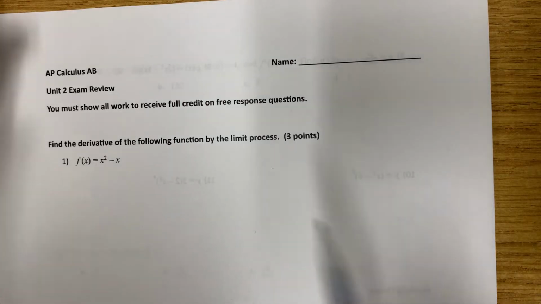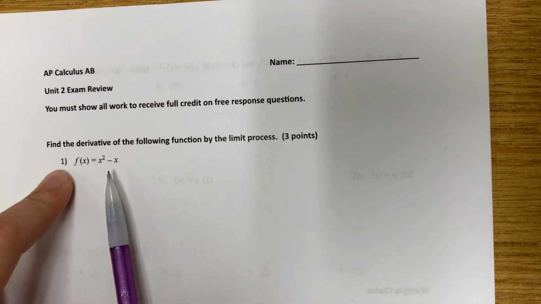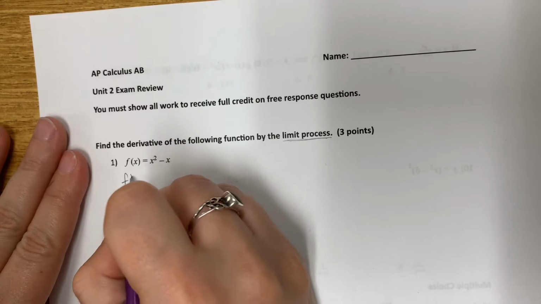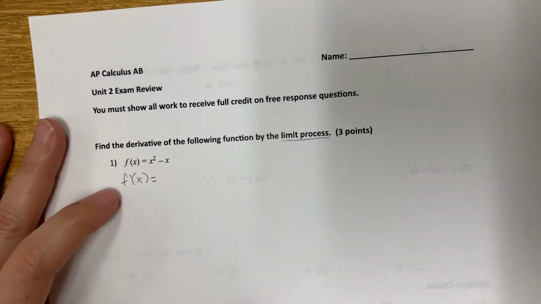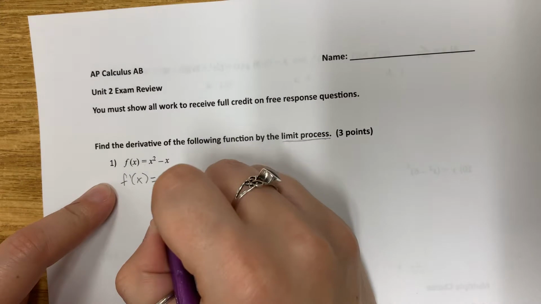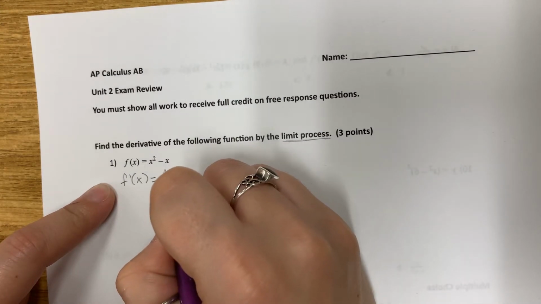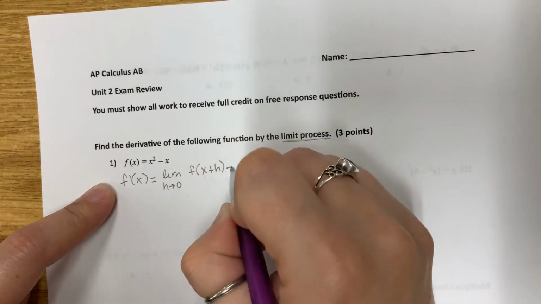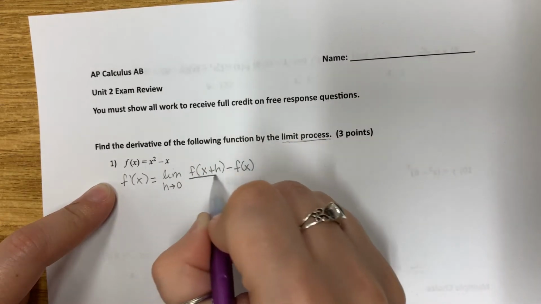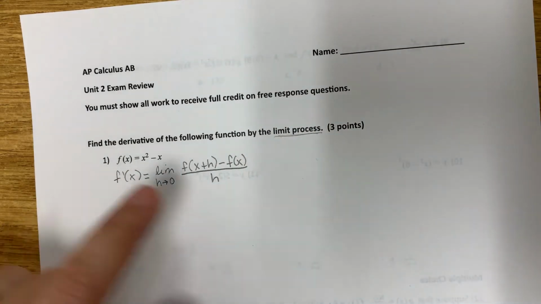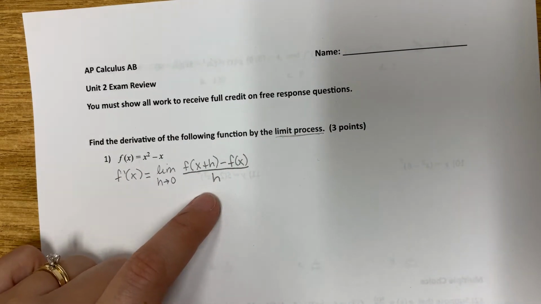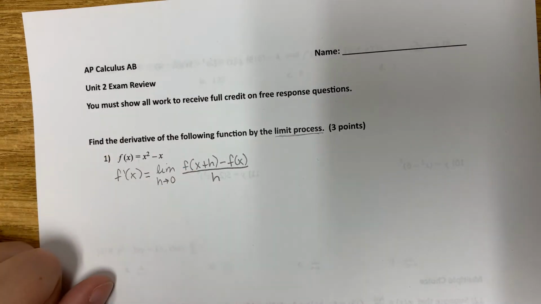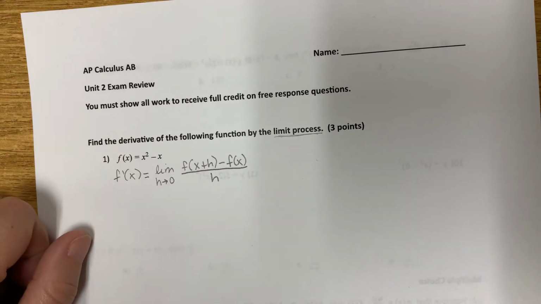Okay, so for the Unit 2 exam review, this first problem, in order to find the derivative using the limit process, you have to use this limit definition of a derivative. So the derivative is the limit as h approaches 0 of f of x plus h minus f of x all over h. Now, there's been a few variations of this. Sometimes they use c. I don't think they use any other ones, but I always just use x because it keeps it in terms of the variable that I started with.